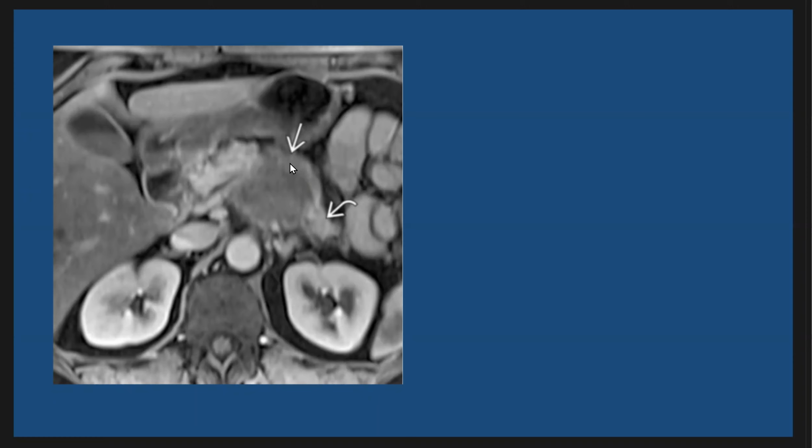And the mass is also causing upstream pancreatic atrophy. Also, there are other findings. As we see here in the liver in segment 6, we have a hypodense area, hypointense area, non-enhancing in the liver, and another irregular mass lesion at the tip of the spleen.